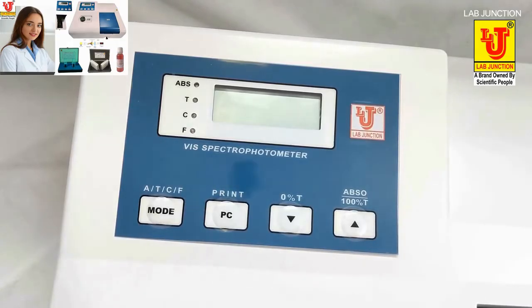We have two types of microprocessor visible single beam spectrophotometer. One is model LJ1305, this one, and this path length facility is 10 mm to 50 mm, and in model LJ1306 path length facility is 10 mm to 100 mm. Now this instrument is model LJ1305.